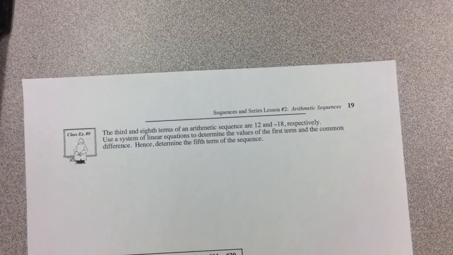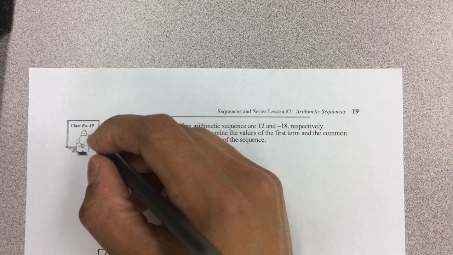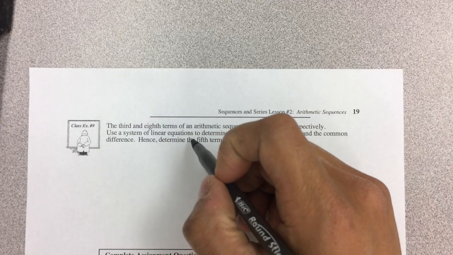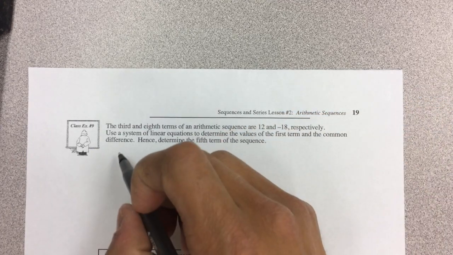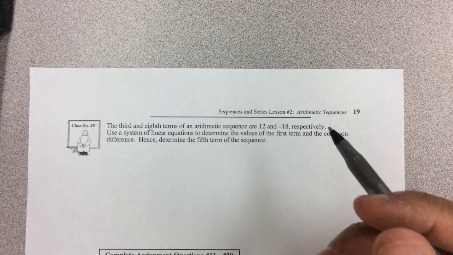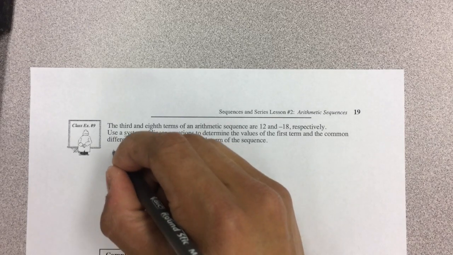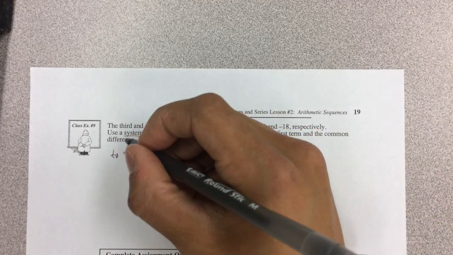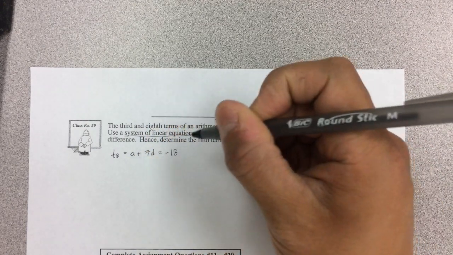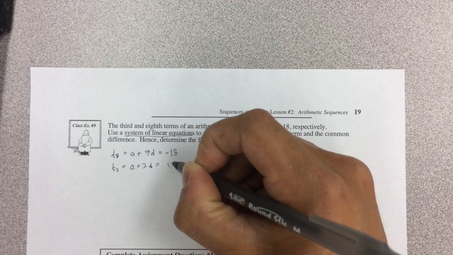Last example, and then you should be able to do all the questions on this assignment: the third and the eighth terms of a sequence are 12 and negative 18 respectively. Just like we were looking at earlier on, use a system of linear equations to determine the values of the first term and the common difference, and then determine the fifth term of the sequence. So this is just another way to do that question. So we want to use a system of linear equations. Term 8 is equal to a plus 7d. We know the actual value of that was negative 18. And term 3 was a plus 2d, and that was equal to positive 12.